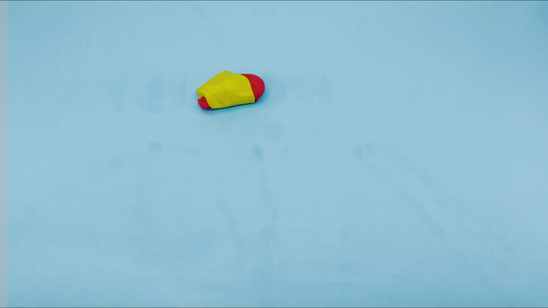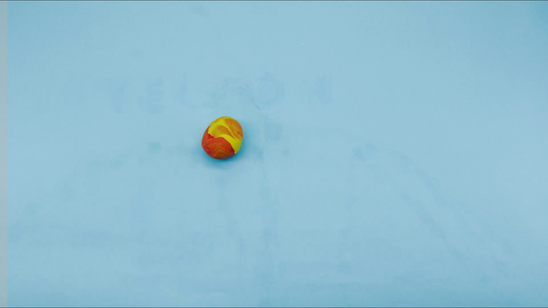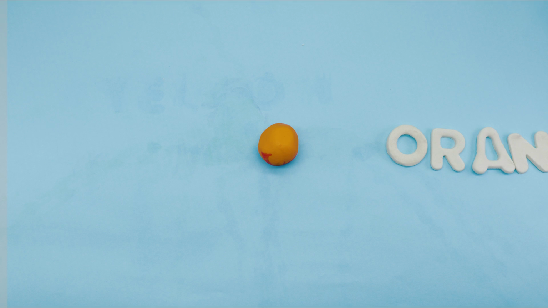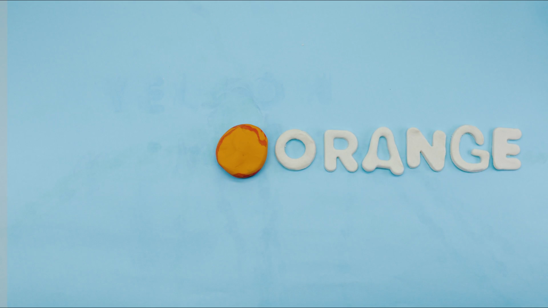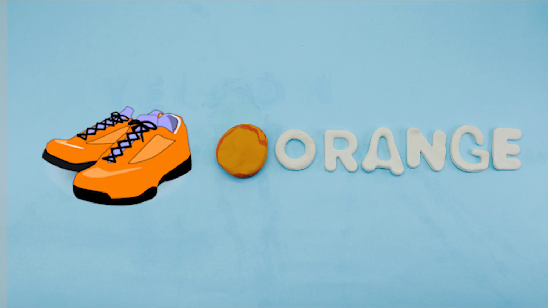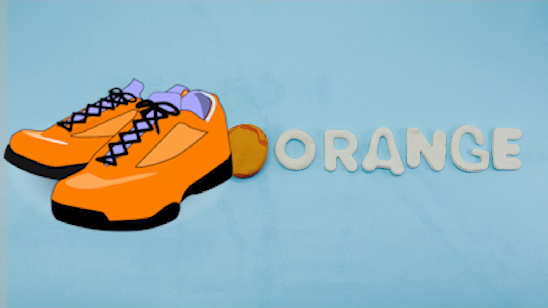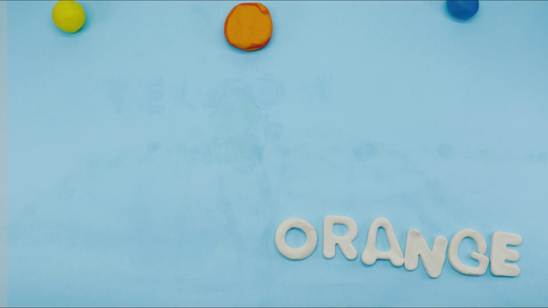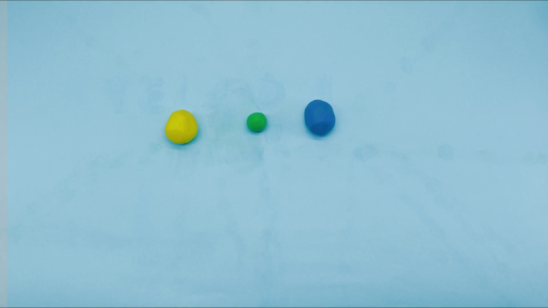Next, we're gonna mix colors. Yellow plus red equals orange. Can you say orange? An example would be orange shoes.